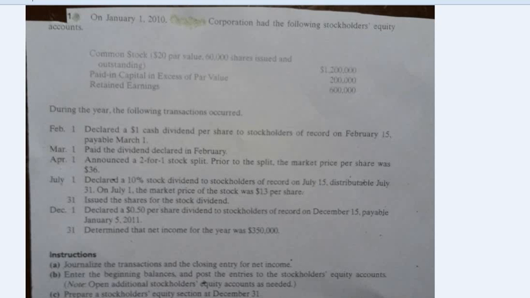So it will be 120, and the difference between the par value and the stock market price which we issued is 3. Then we multiply 12,000 by 3, it will give me 36,000.